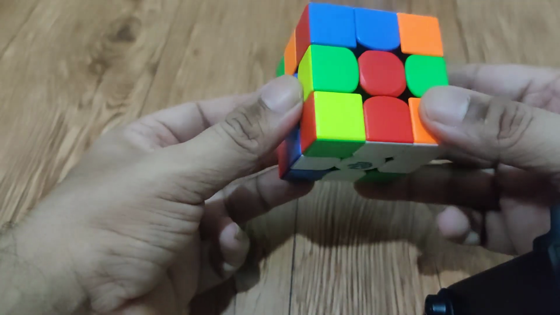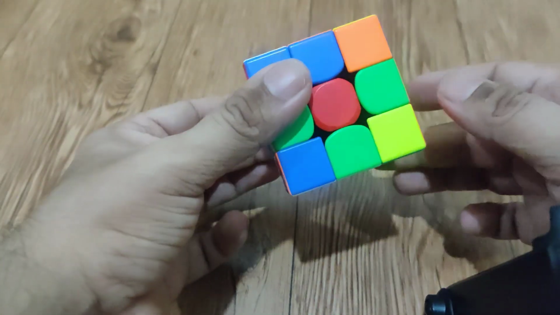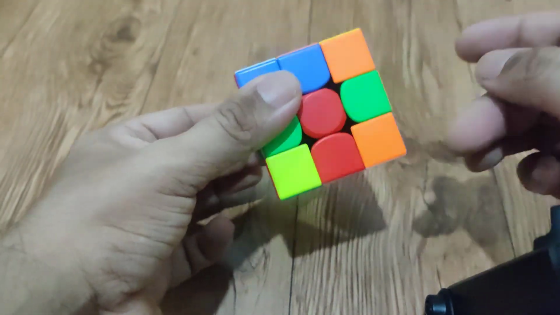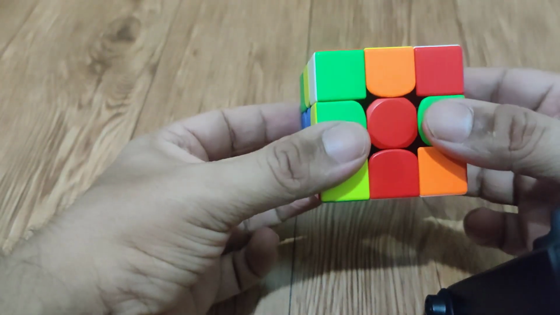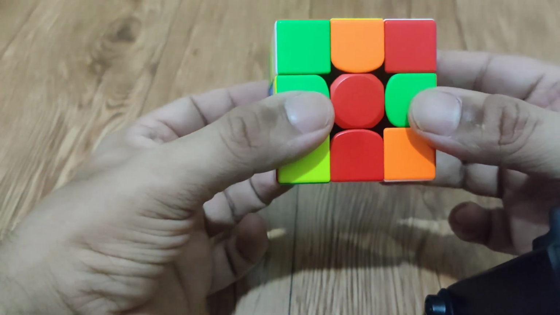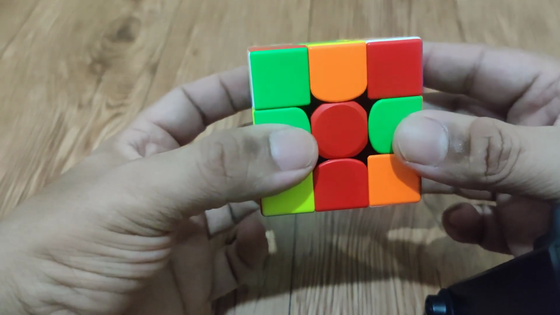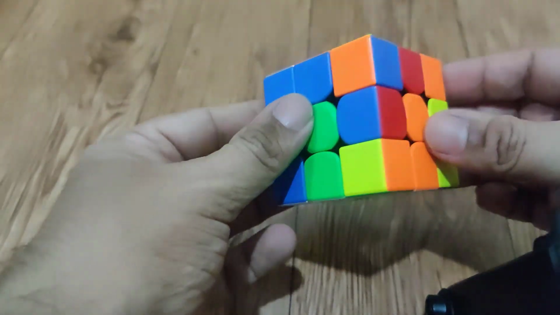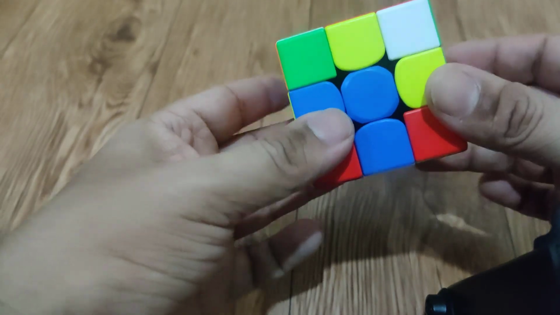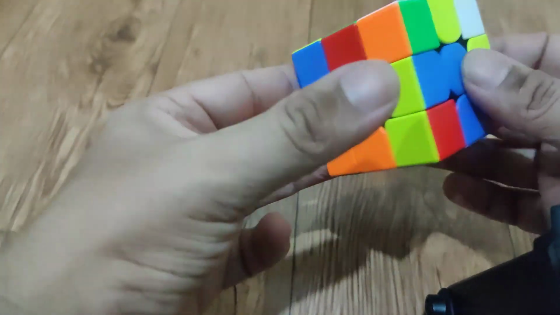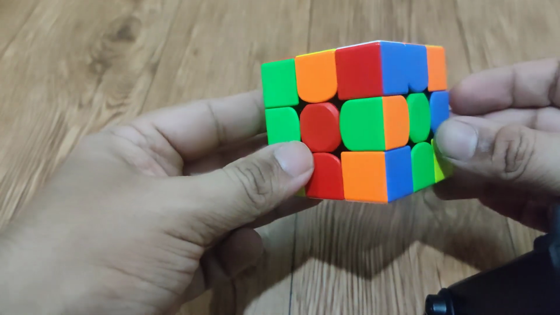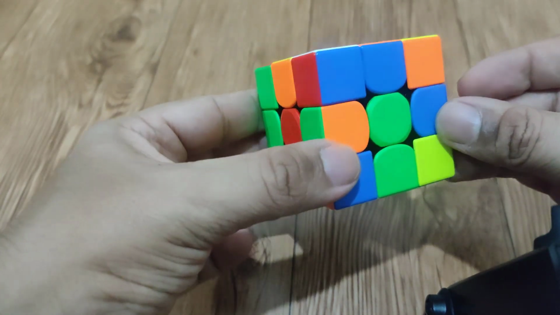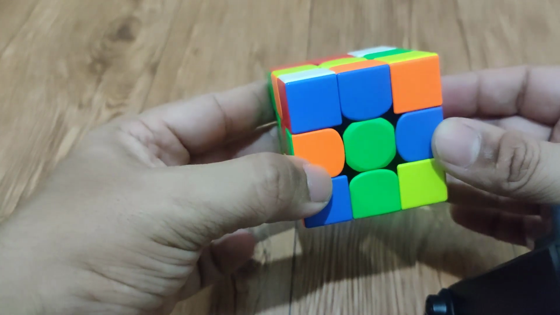In the beginners method we used to solve the first layer first, then after we solved the first layer we would go and solve the second layer. But with this F2L method we'll be solving both these layers at once. There are 70 plus methods or steps to solve these two layers at once, but we will convert all those 70 steps into 5 basic steps so that we can solve it easily.